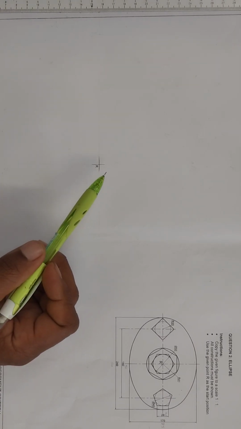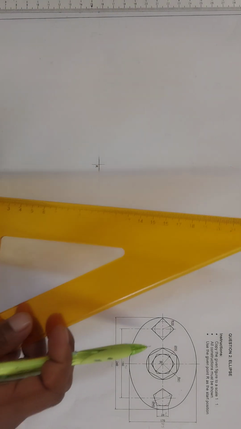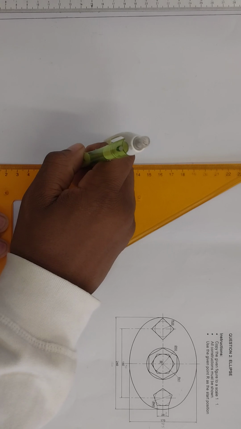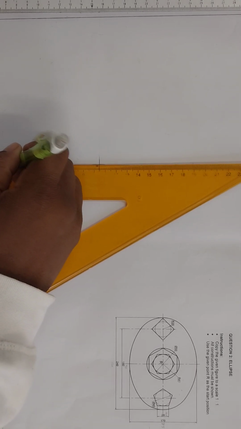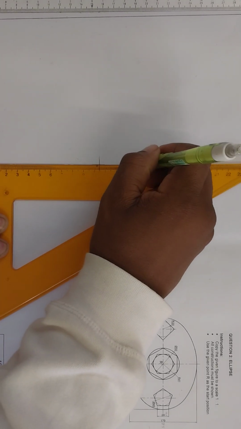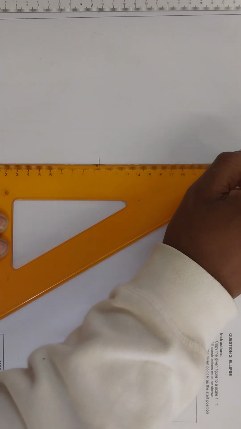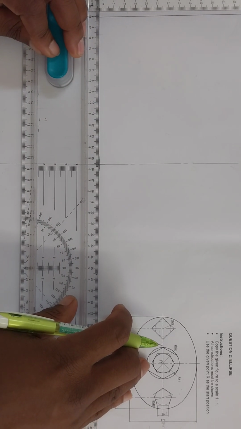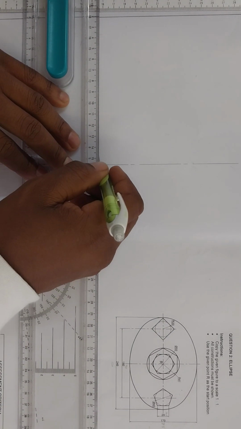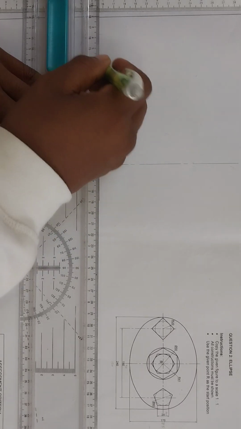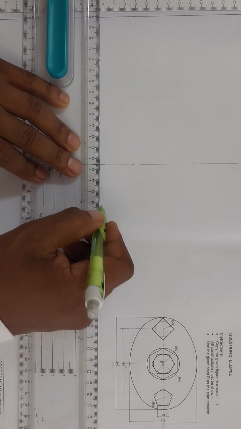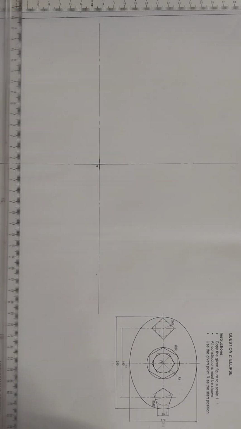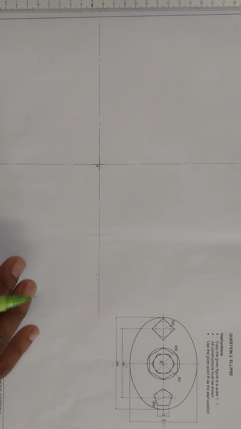The first step that we're going to do is extend this R, draw the center line. So we're going to extend this center line: short, long, short, long, short, long lines, short, long, just like that. Same thing here. You go long, short, long, short, long, short, long, short, long. There you have your center lines.